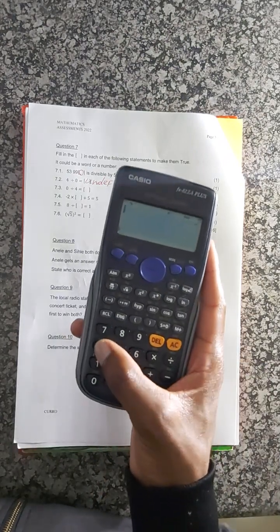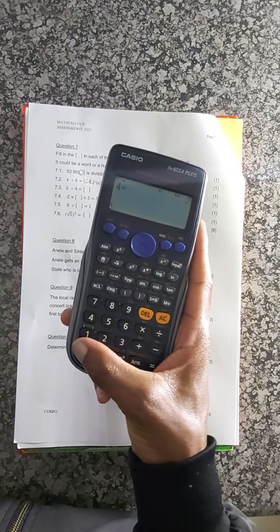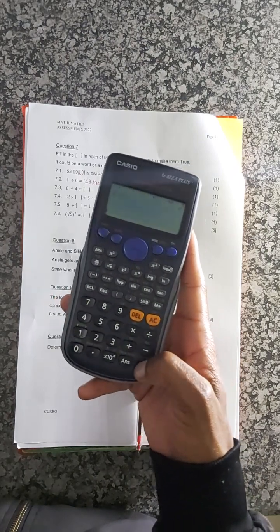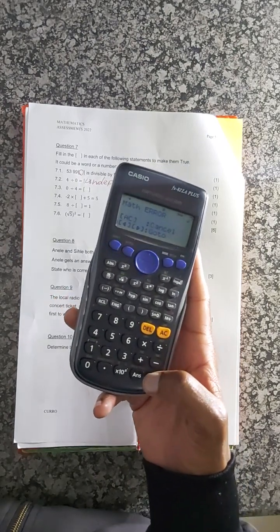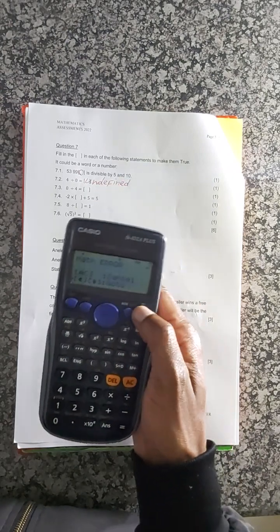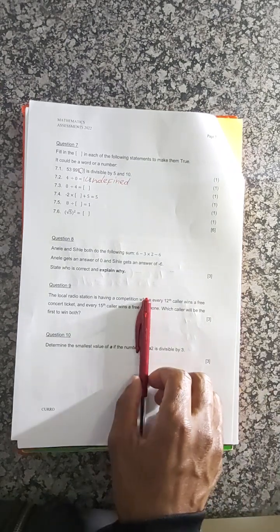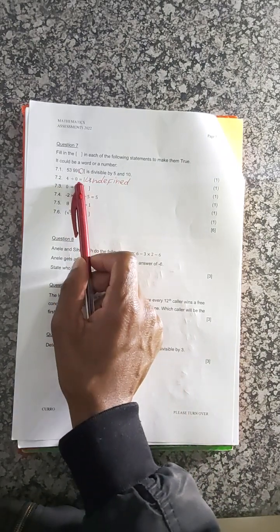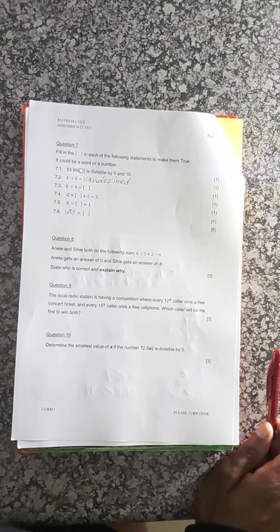Let's check. When I say 4 divided by 0, what is my answer? It is a math error, meaning that my answer is undefined. So that's all you do, guys. Write undefined as long as you see a denominator of 0. Know that the answer is undefined.